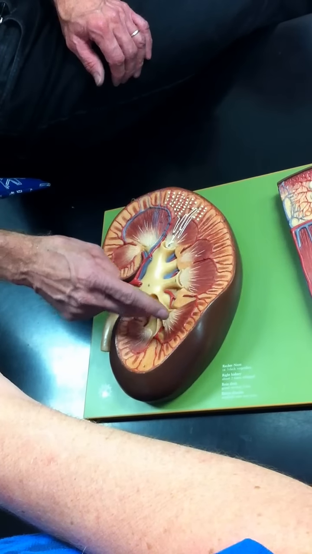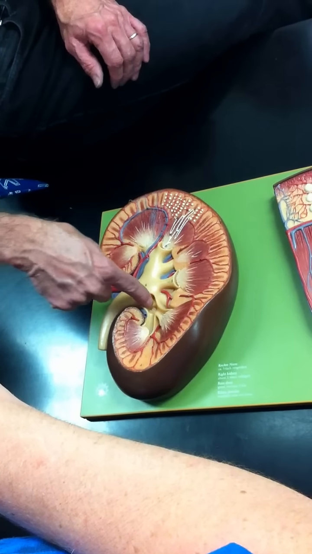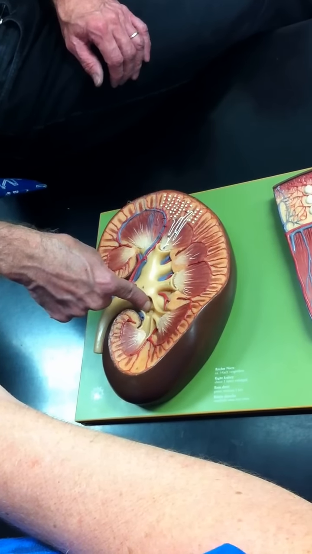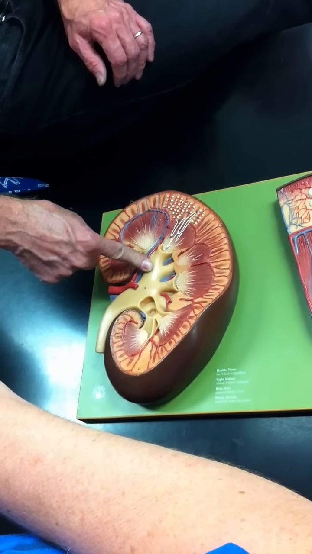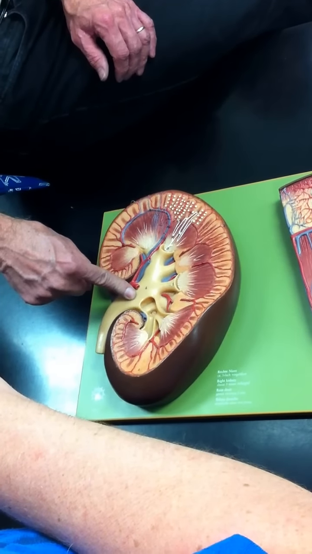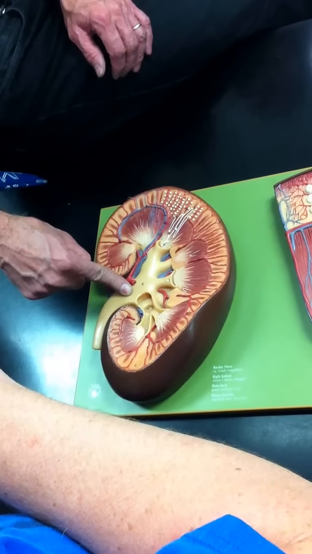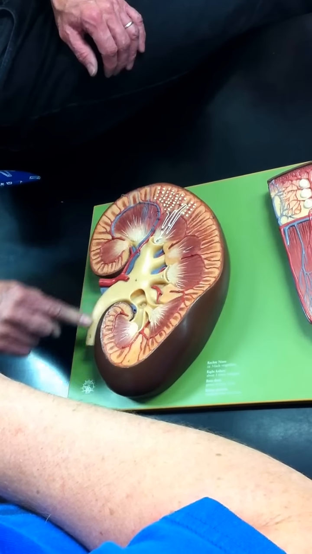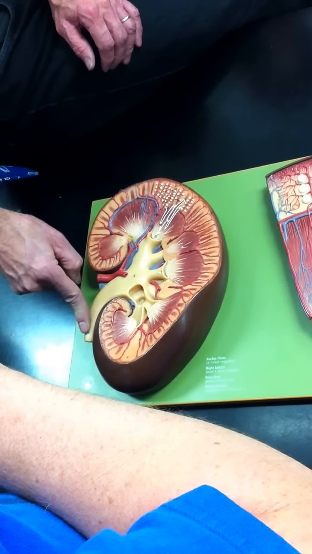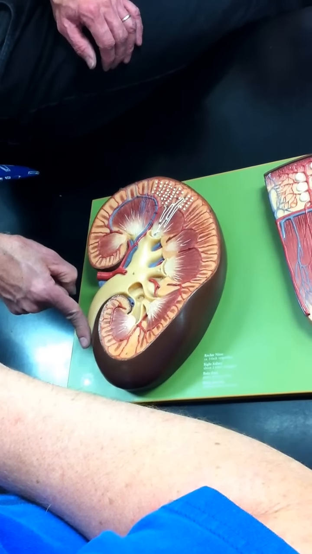Okay. When two or more minor calyces unite, you have a major calyx. That's a major calyx there. Here's a major calyx. All the major calyces converge in the renal pelvis, which is in the hilum of the kidney, and it exits as the ureter, which will take the urine to the urinary bladder.